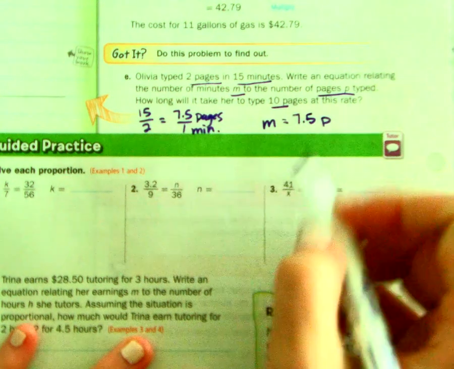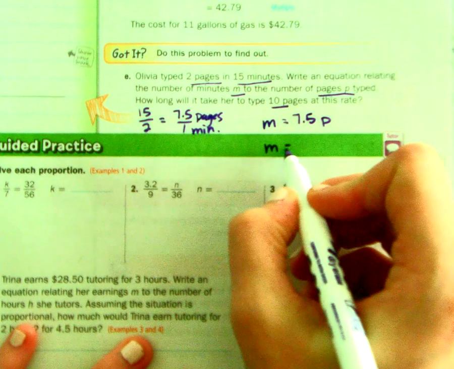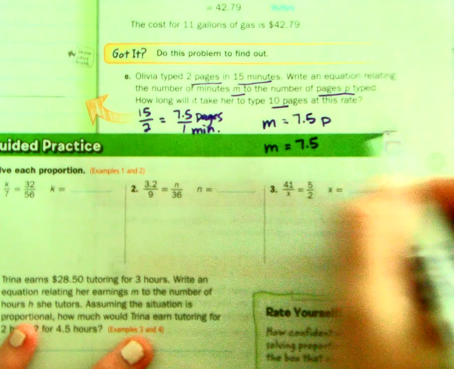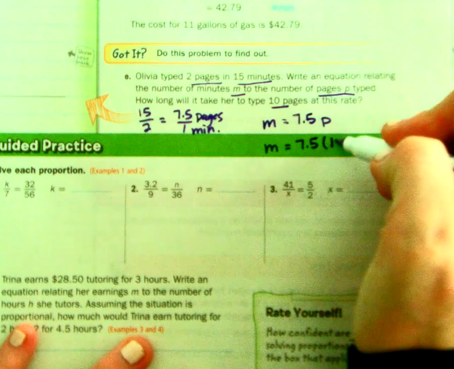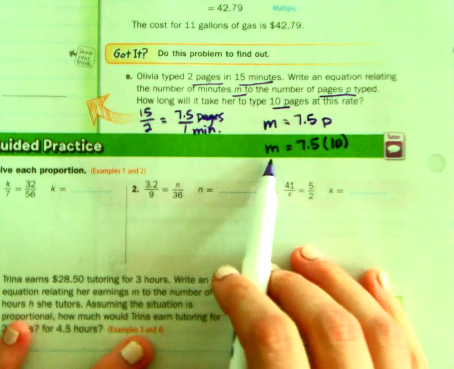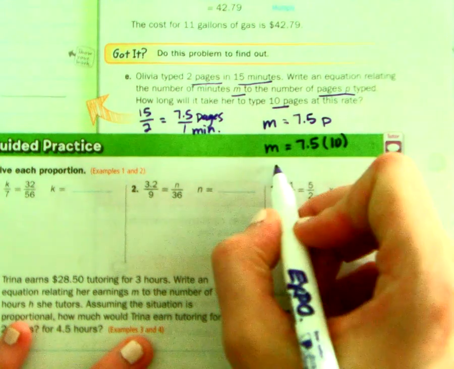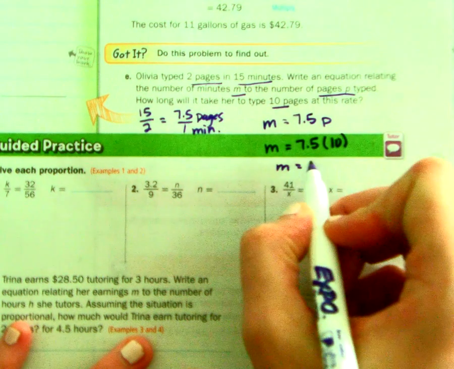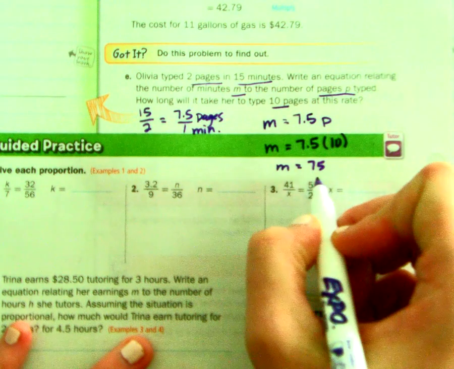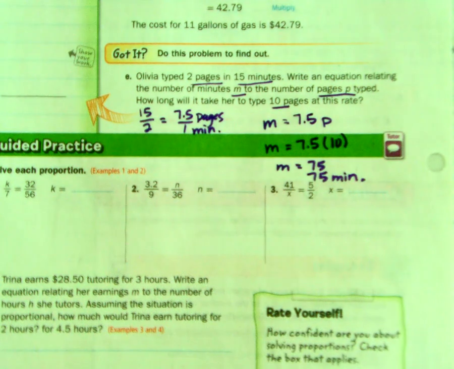So once I have my equation, I can put 10 in for p. So how many minutes will it take to type 10 pages? So again, I solve for my variable. I have m, which is my minutes, which is by itself, equals 7.5 times 10. So I go ahead and multiply. So m equals 75. So we would say it would take 75 minutes to type 10 pages based on the rate that she already has.